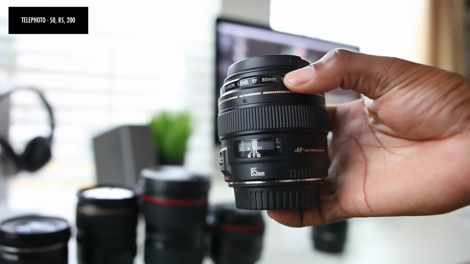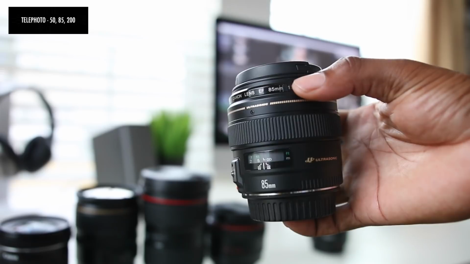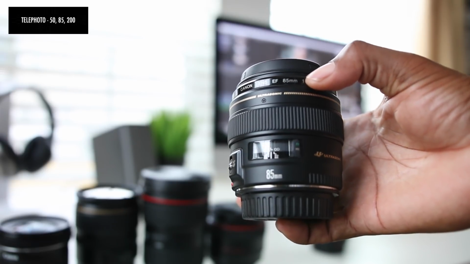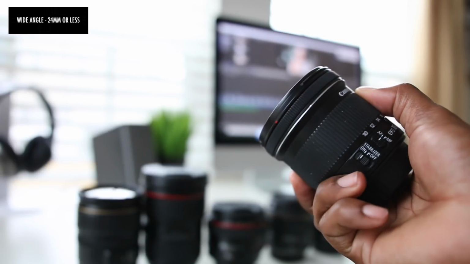50, 85, and even 200mm is typically used in more intimate settings, like a wedding or some type of portrait shoot, something where you want to get nice and close to your subject and you want to feel more intimate with the subject. Wide angle lenses are typically used in situations where you want to show off some scenery.